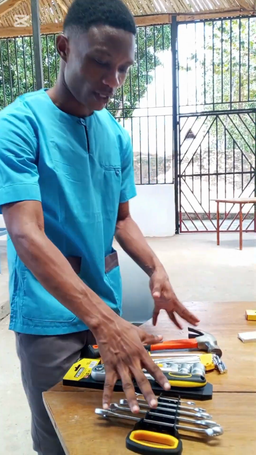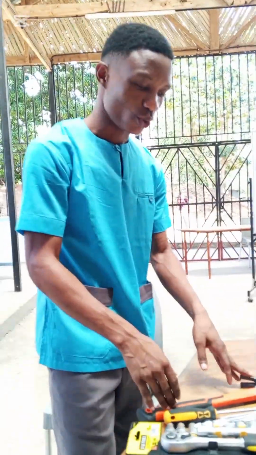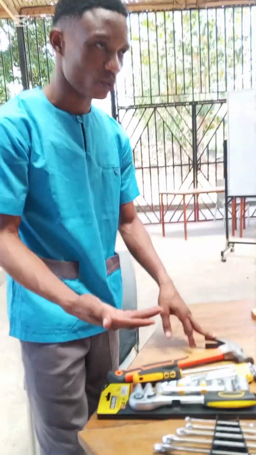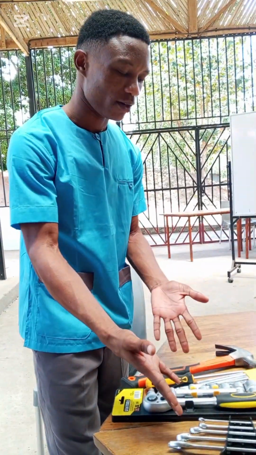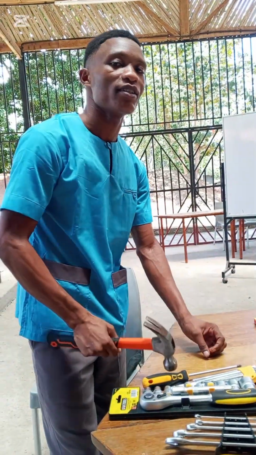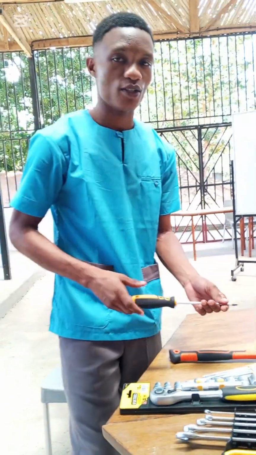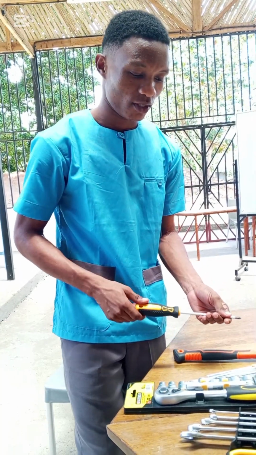So the last type of tool is the driving tools, and I would like to demonstrate how they are used. For example, this is how it is used to drive nails. This is a screwdriver used to drive screws.